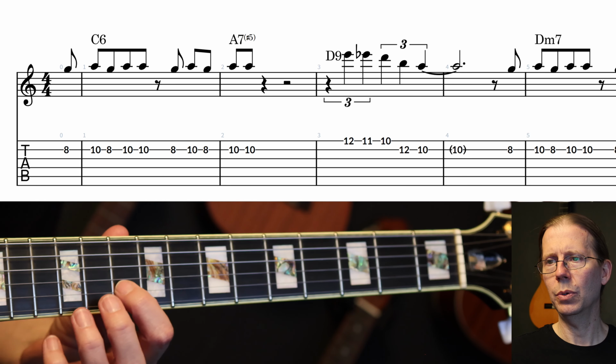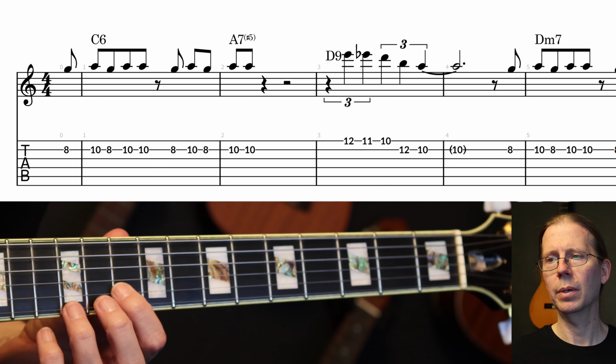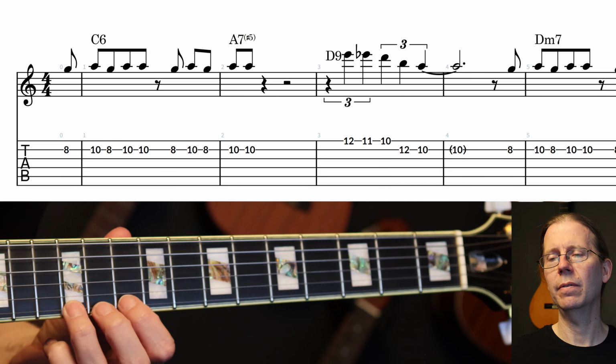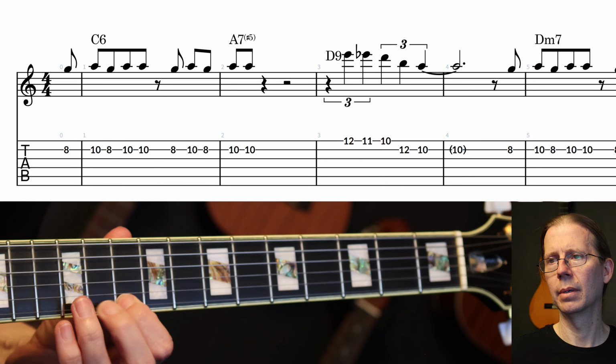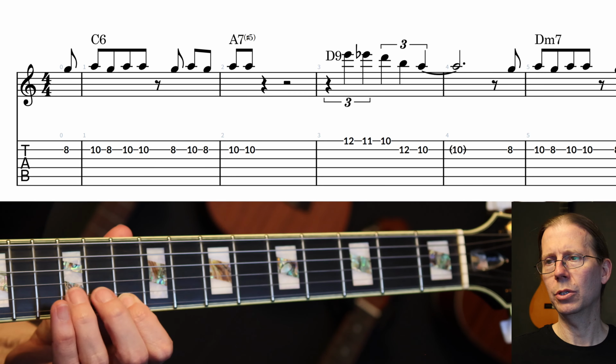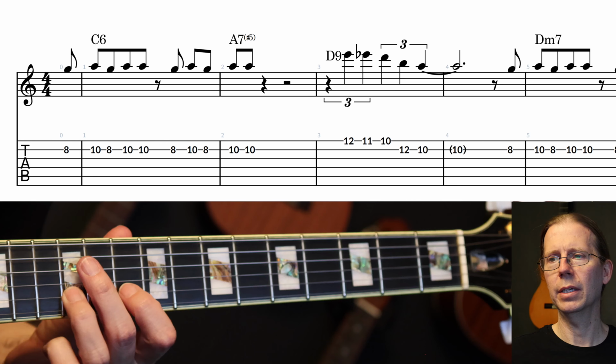Now we're going to position 10. We're going to play notes E, E flat, D, B, and A. Starting on string 1, 12, 11, 10. String 2, fret 12, and fret 10.